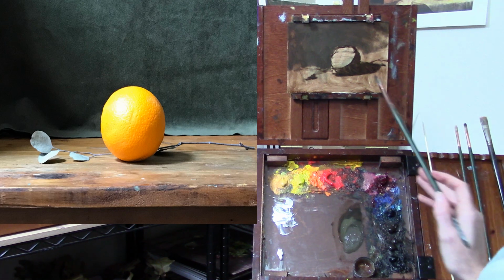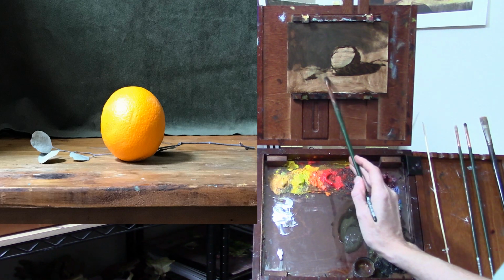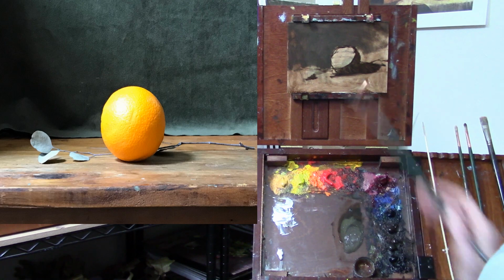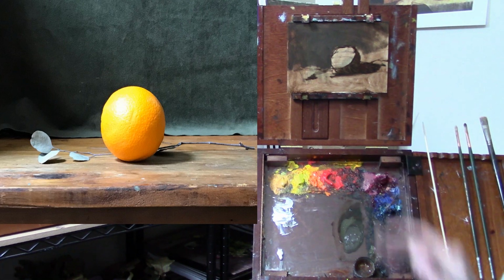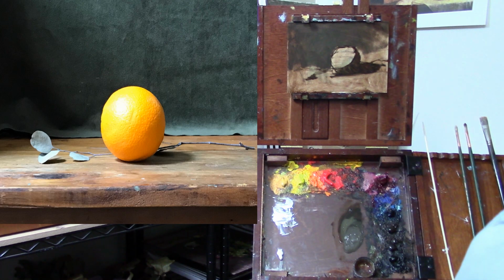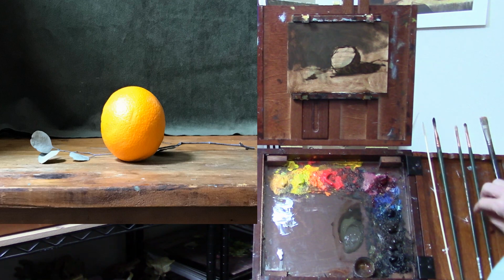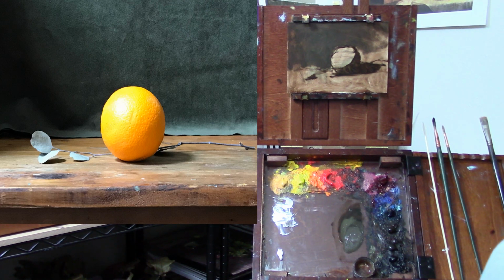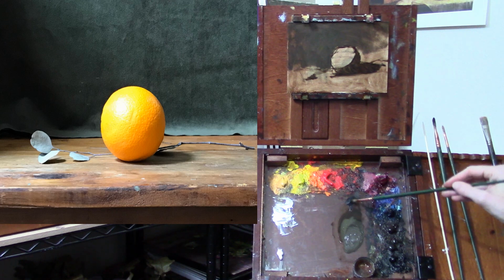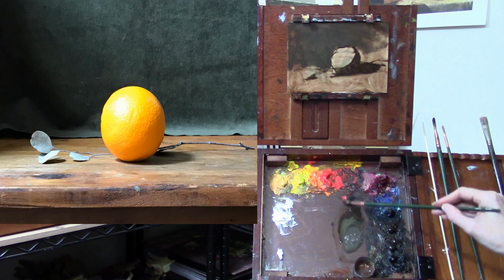All right, so now I like this, but this value is just fine too for this demonstration here, just the tone for the moment. All right, so now I want to do shadow color, something that has a little more body to the pigment rather than just that burnt umber.